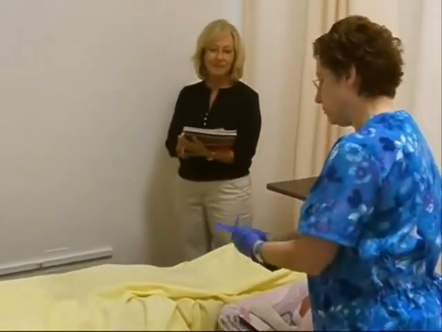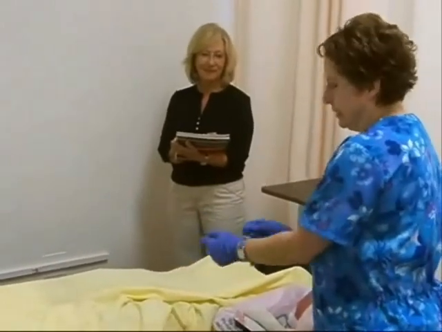You particularly like purple gloves, don't you? Of course, they remind me of Easter.